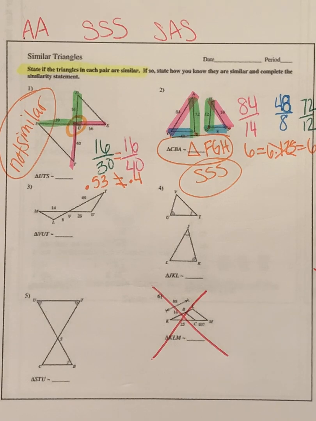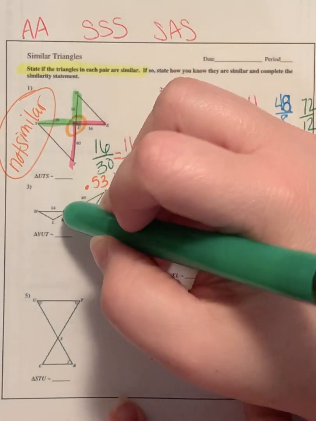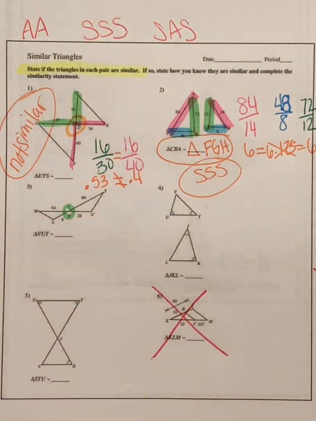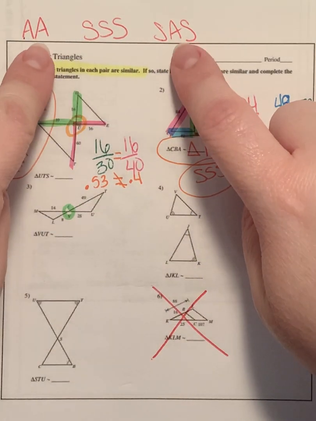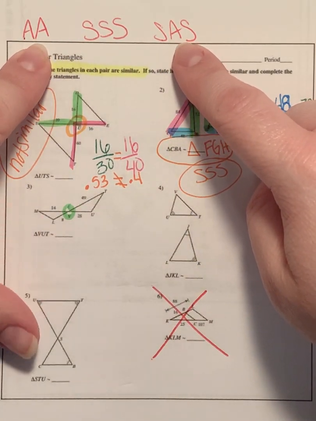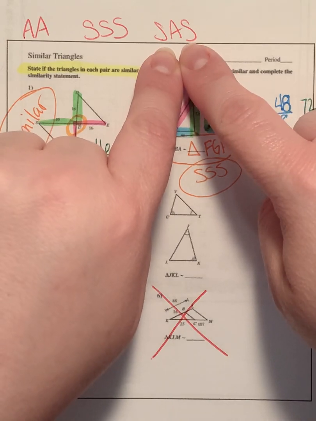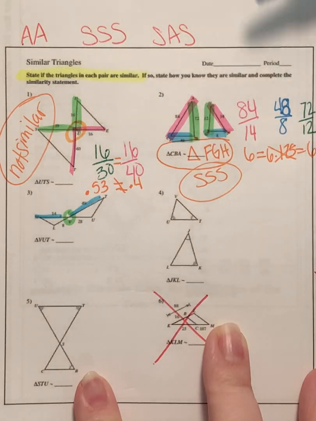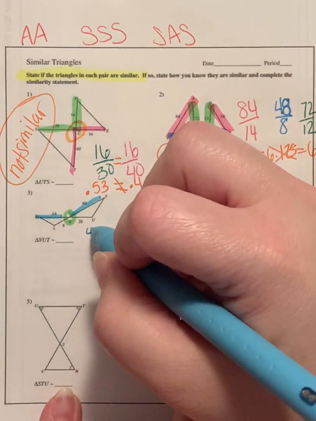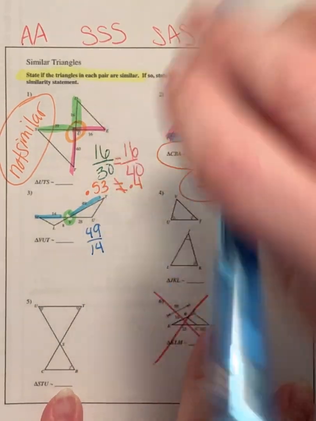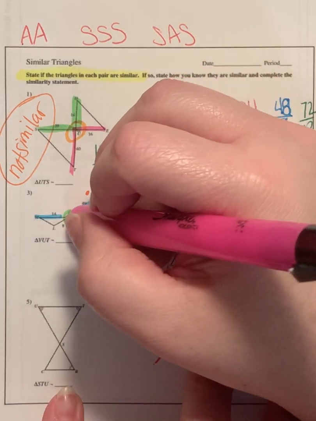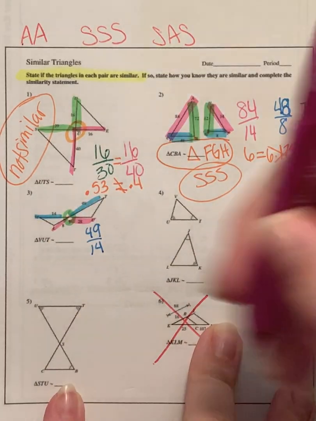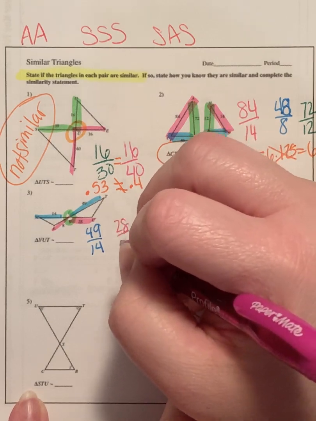All right, let's look at number 3. So in number 3, we do have a set of angles. Right here in the middle, we have some vertical angles. So that tells us we can use one of these 2. Now, I see only sides measured, so I think we're going to have to go with side, angle, side. So, long side, so that's 49 over 14. Short side is 28 over 8.